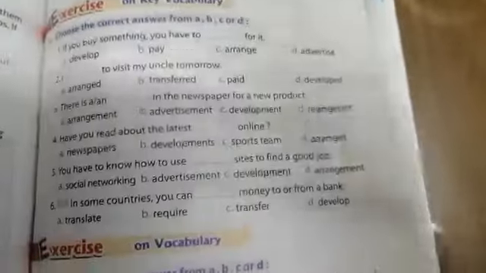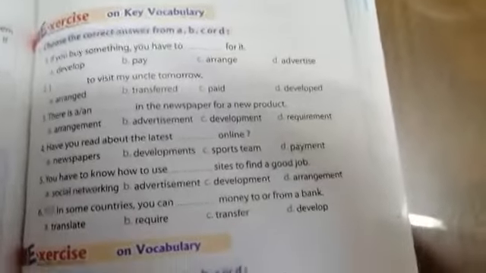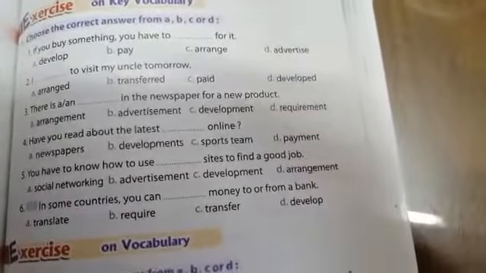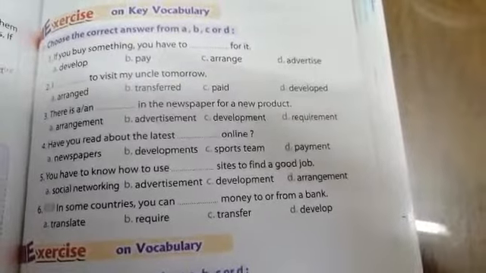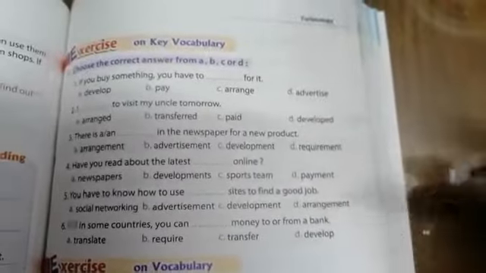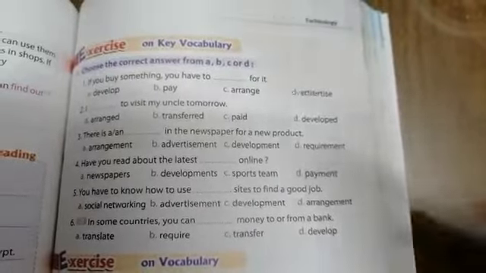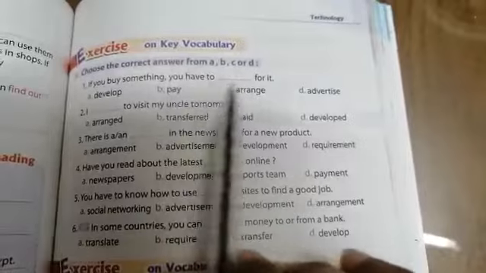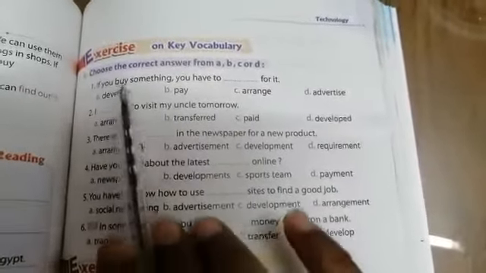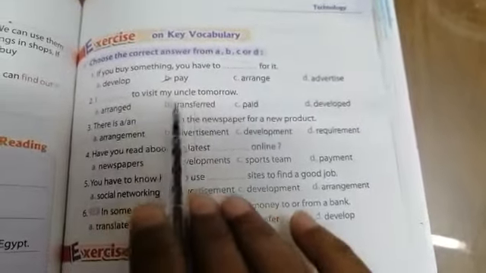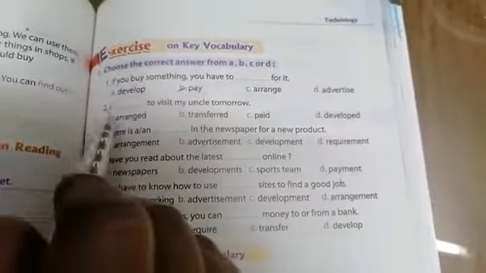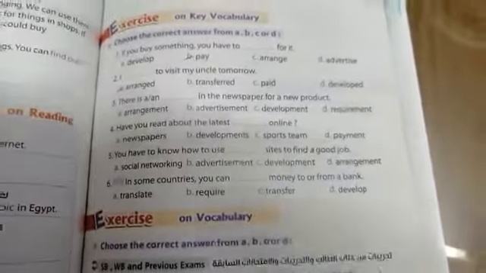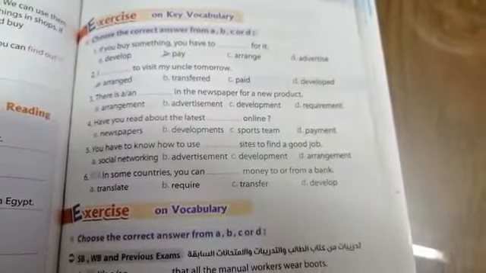Okay, now open your book on page 175 to answer this exercise together about the new vocabulary that we have studied. Number 1, choose. If you buy something, you have to for it. Develop, pay, arrange, advertise. You know that if you buy something, you have to pay for it. Number 2, I to visit my uncle tomorrow. I arrange it, transferred, paid, developed. I arrange it. You know the word arrange? The meaning of the word arrange, يرتب.